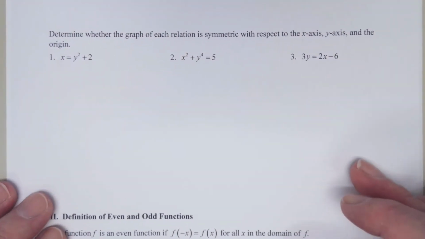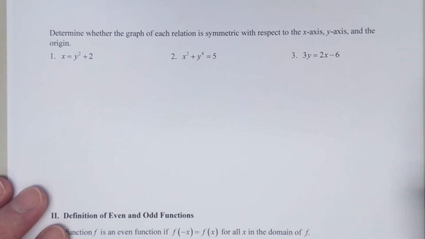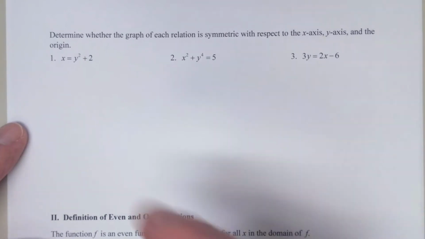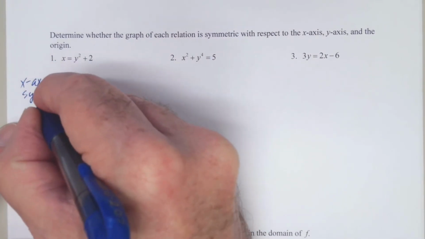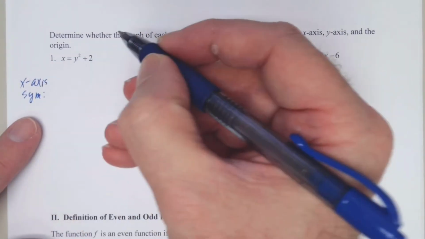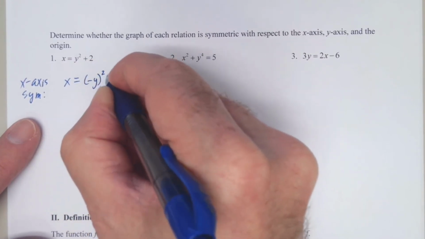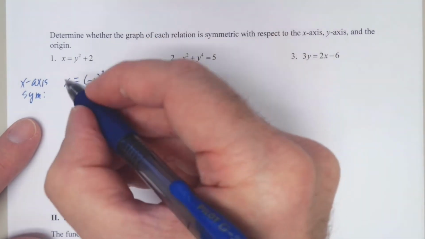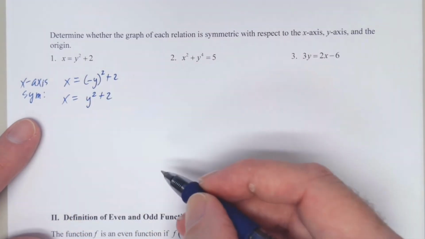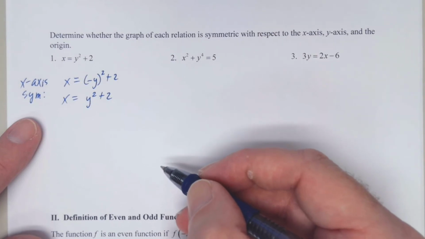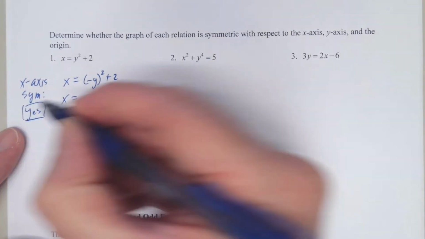So it says, determine whether the graph of each relation is symmetric with respect to the x-axis, y-axis, and the origin. All right, so to see if we have x-axis symmetry, we're going to replace y with minus y. And so that's going to be y squared. And so notice we're unaltered when we replace y with minus y. So yes, we do have x-axis symmetry.